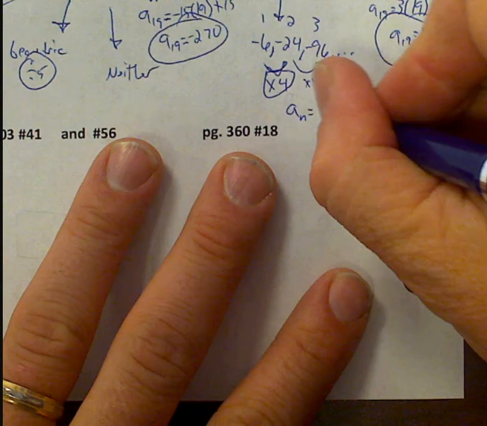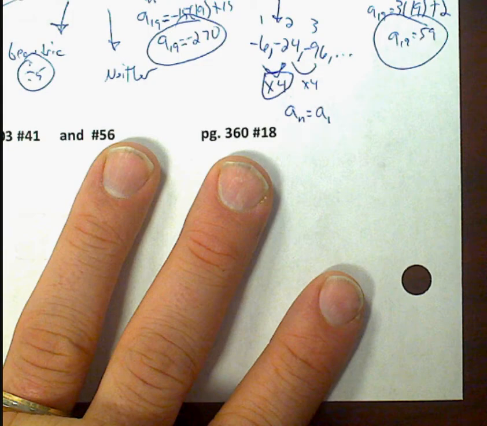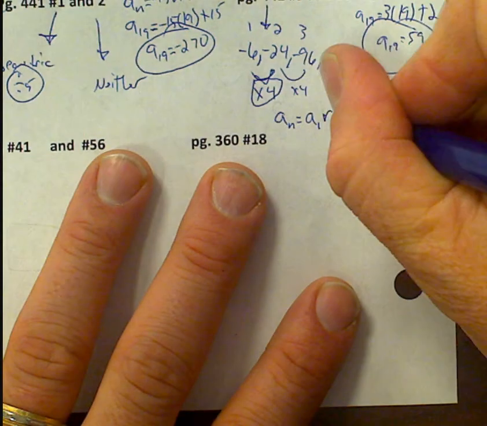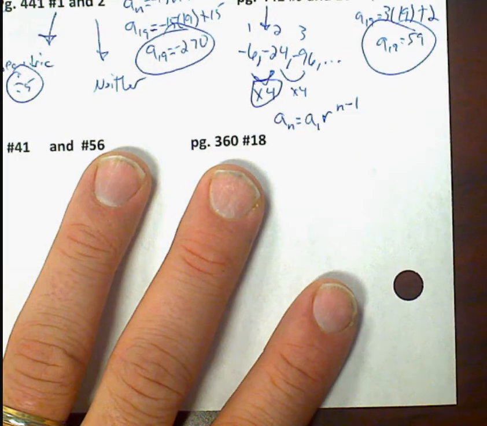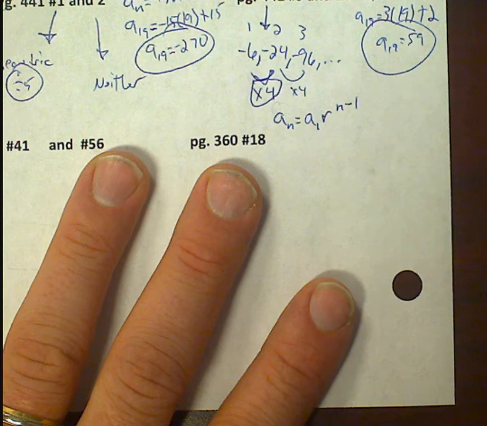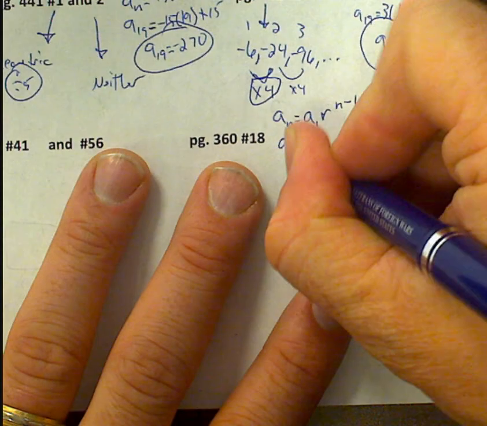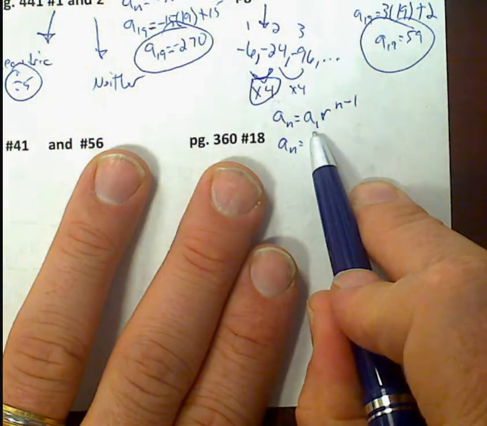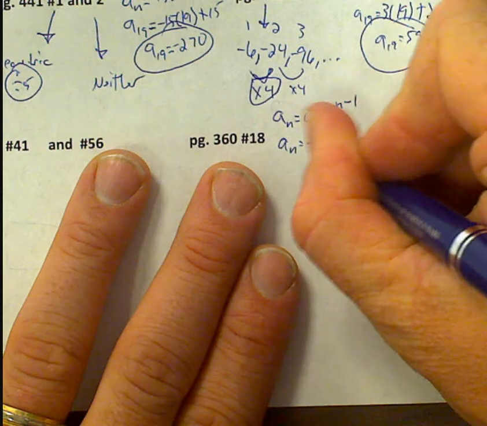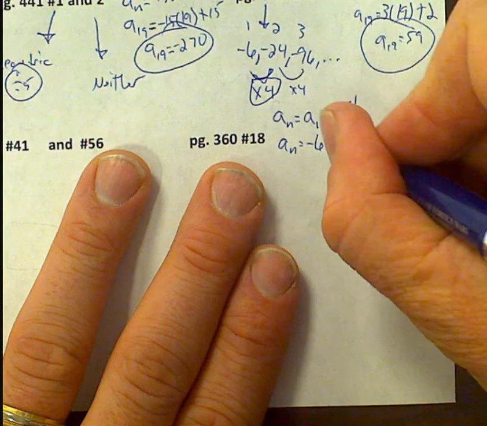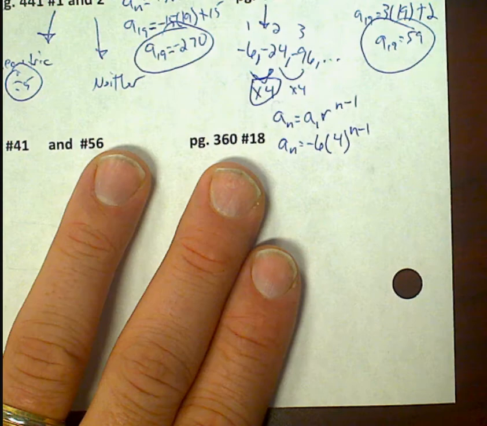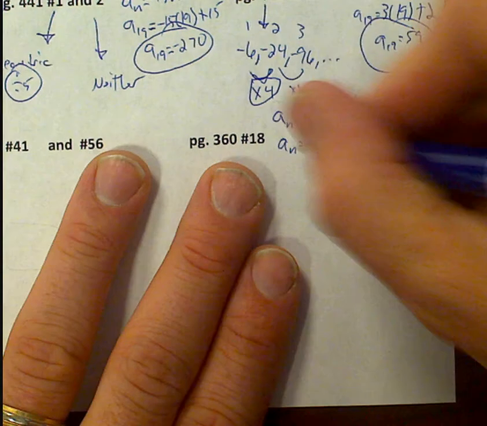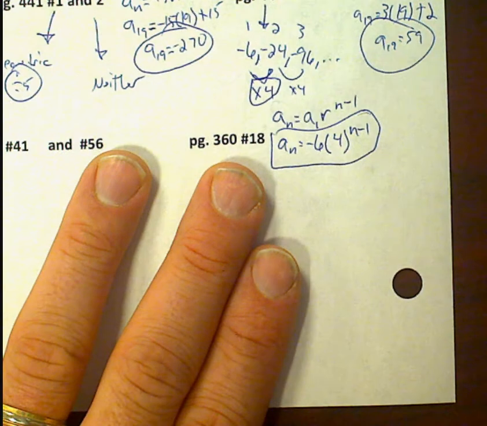A sub n would be a sub 1 times the ratio to the n minus 1. So a sub n would be my first term. My first term is -6. I'm going to multiply that by 4, and then I would have n minus 1. There is my nth term.